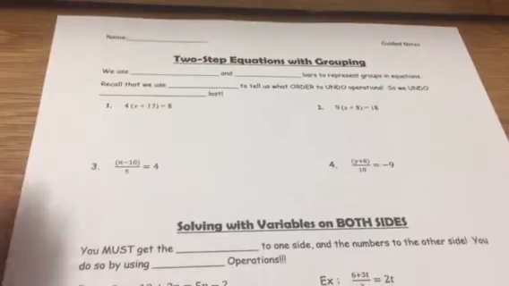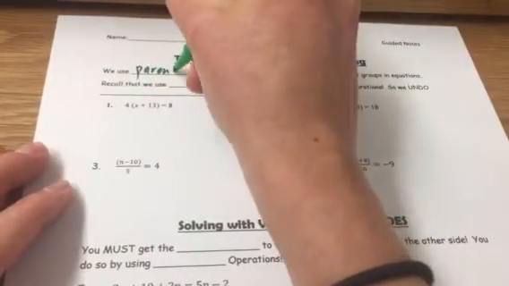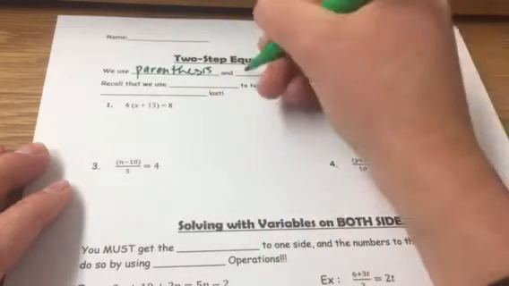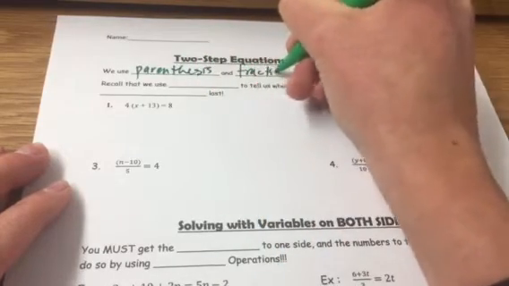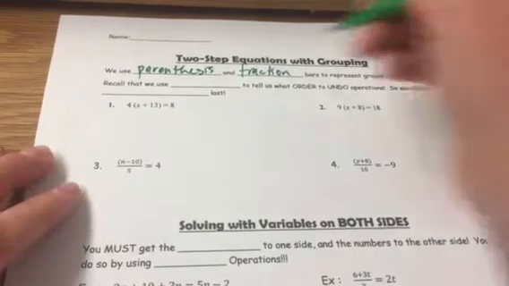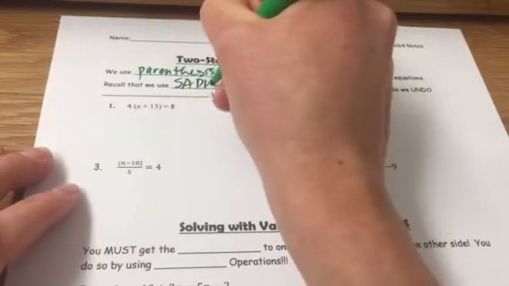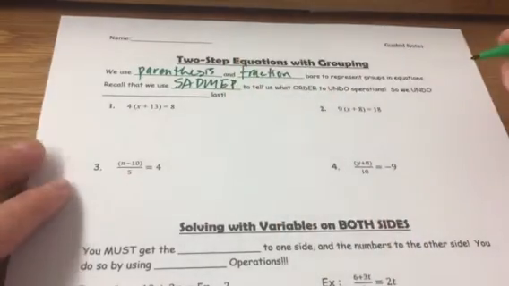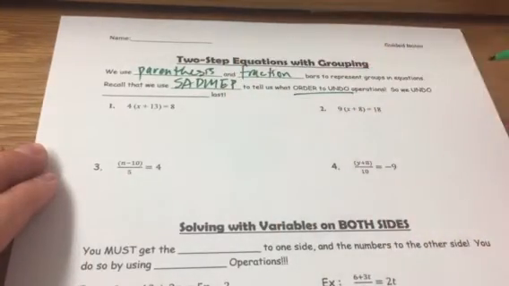All right, let's take a look at more challenging two-step equations. So two-step equations with grouping. We use parentheses and fraction bars to represent groups in equations. Recall that we use SADMEP to tell us what order to undo operations.